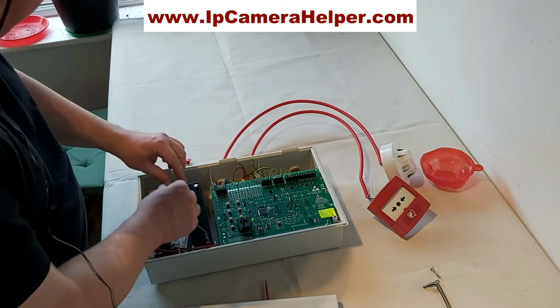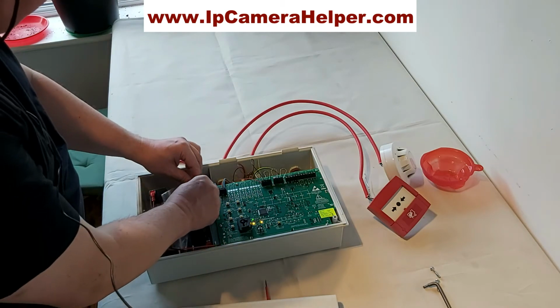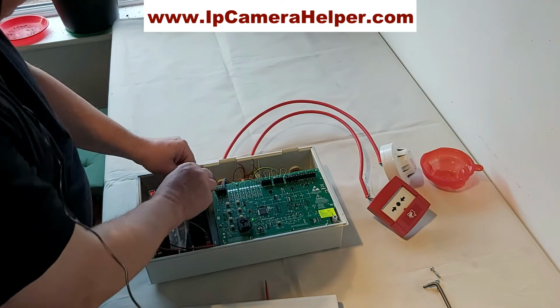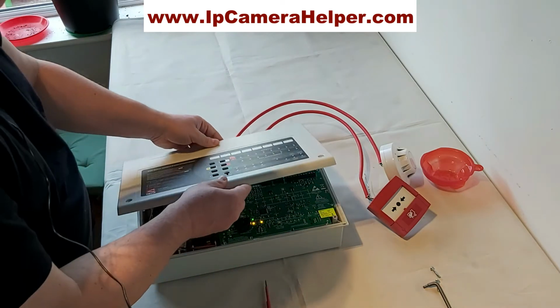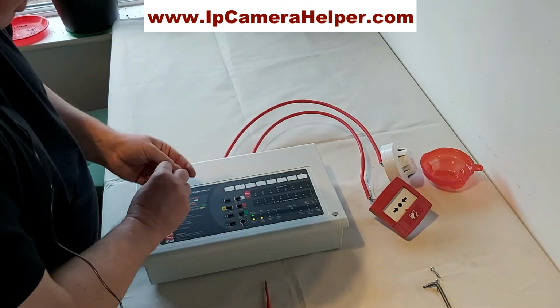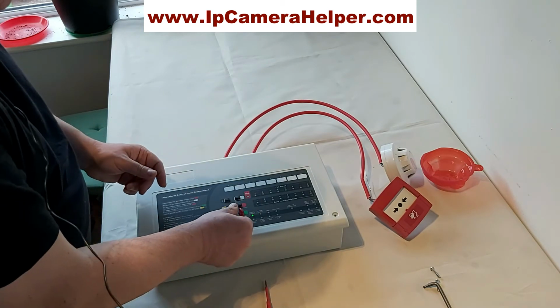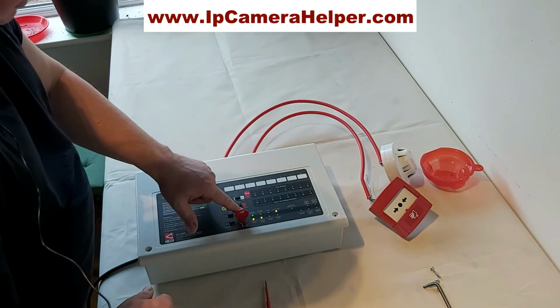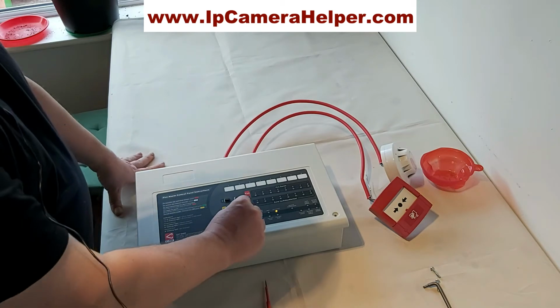So that's basically what it does. That's the silence internal sounder. And we're restoring the fault. I will put my key in, and I can reset the whole thing and we're back.